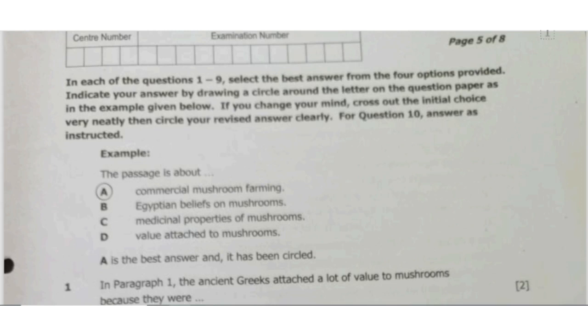For question 10, answer as instructed. So these are the instructions we are going to follow for answering questions 1 up to 9. The example is: the passage is about commercial mushroom farming. That is how we need to shade our answer, like the way it is there.